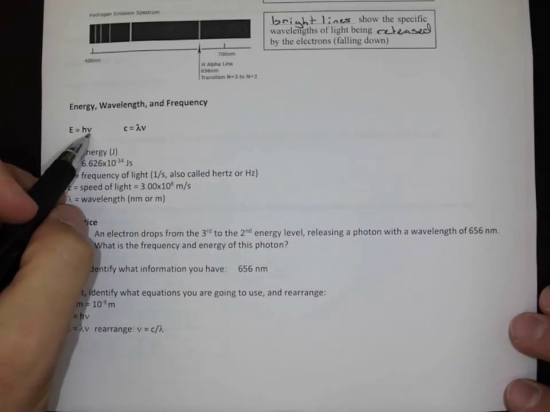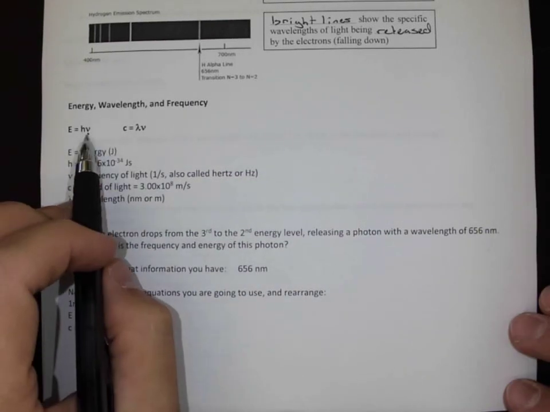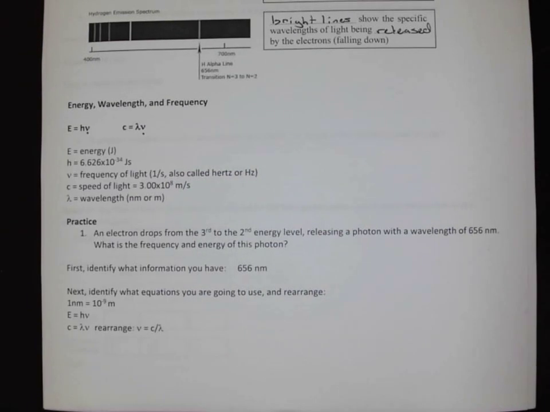The next piece here is nu, and what you'll notice is that nu shows up in both equations, okay? So this is our piece that is going to allow us to go in between these two equations. And nu is the frequency of light. It has units of per second, okay? So it's number of photons per second. It's also called hertz, okay? So anytime that we have something per second, right? So beats per second, right? It's hertz, okay?